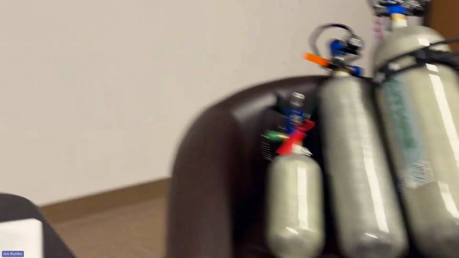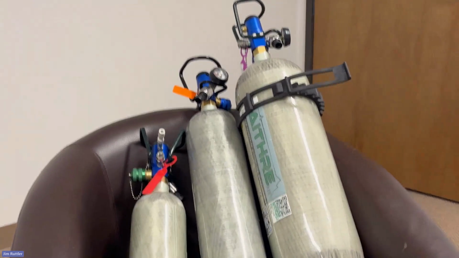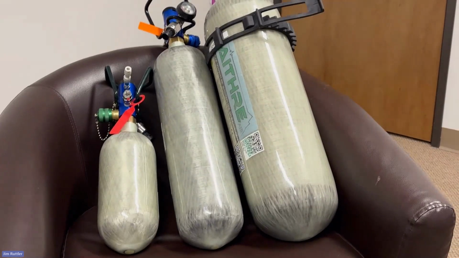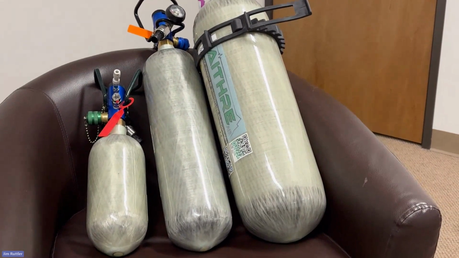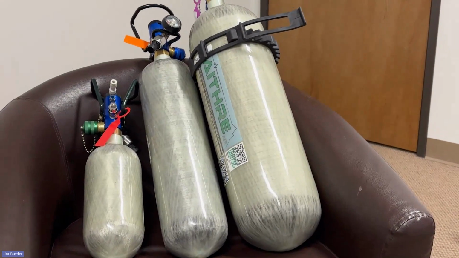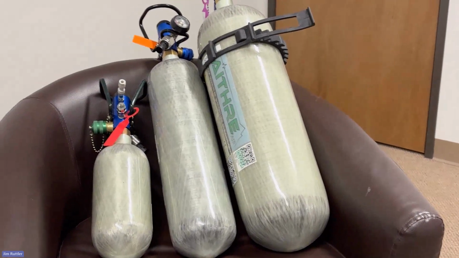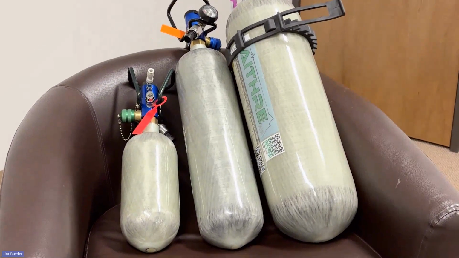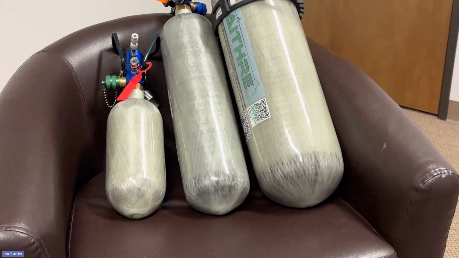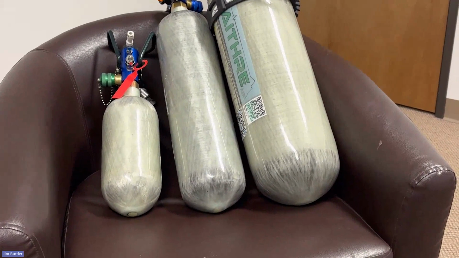Let's go over here to iPhone camera. We're on it. So here you can see I've laid out 3 of the different bottles. On the right, you've got the 925. In the middle, you've got the 408. And the left, the 152. These are in a common office chair, so quite small and compact.